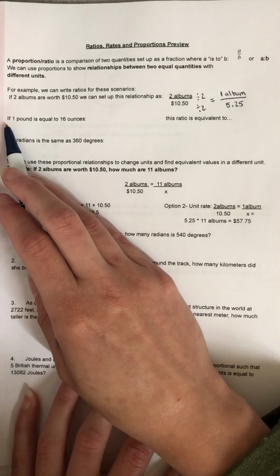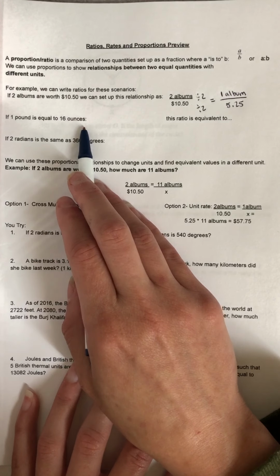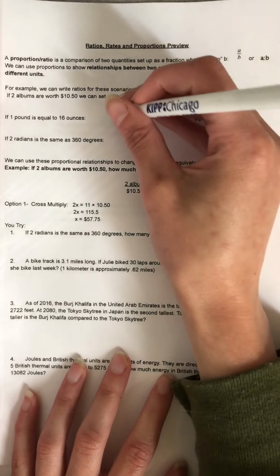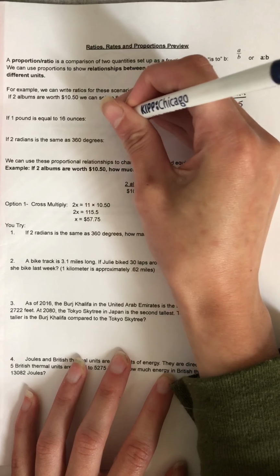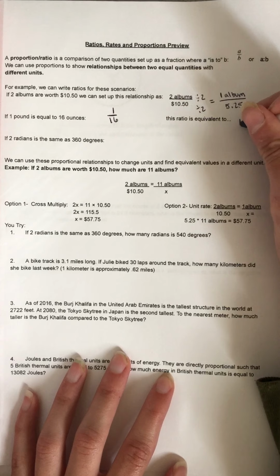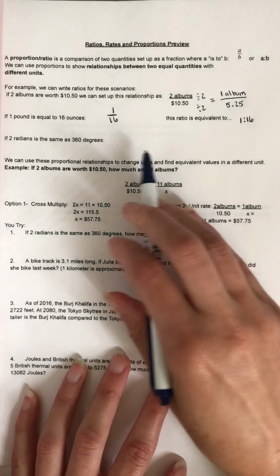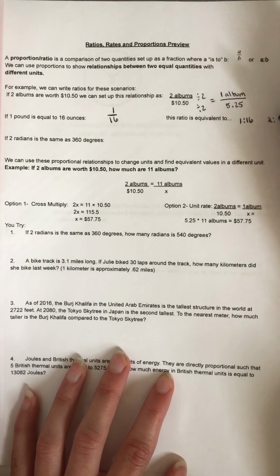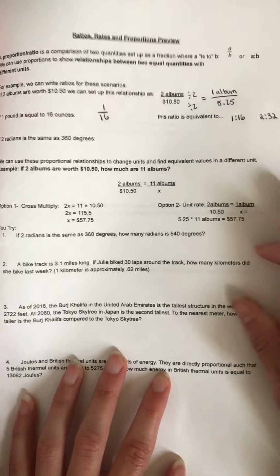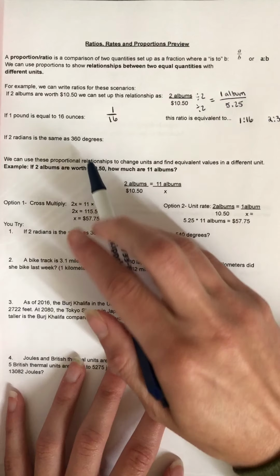Okay, so if we're saying 1 pound is equal to 16 ounces, we could write that as 1 to 16. Okay, and this is the same as saying 2 to 32 or 3 to 48 because they're equivalent fractions, equivalent proportions.